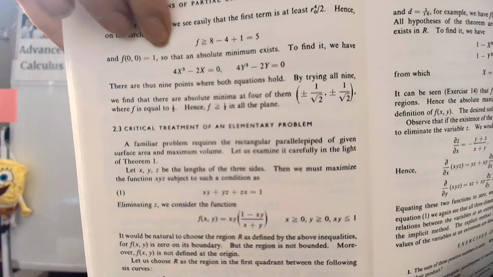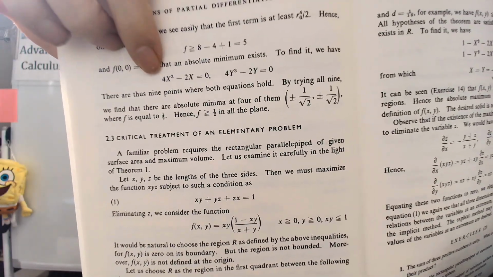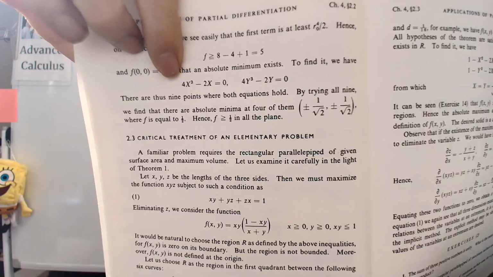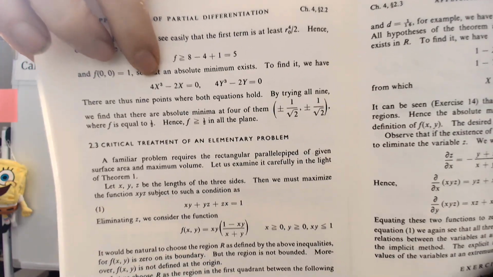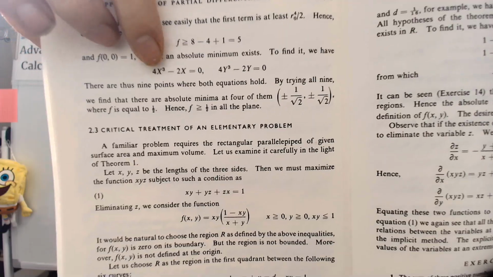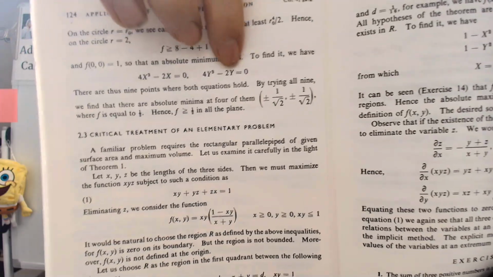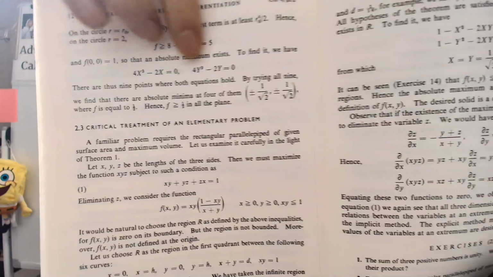And as a result, we will take the partial derivatives of the original function, not polar coordinates, just the original function, which will quickly give us this set of solutions, and they look symmetrical.